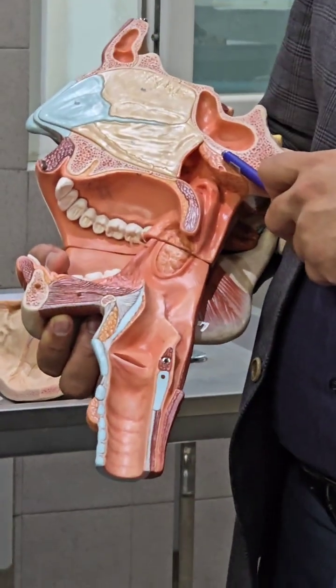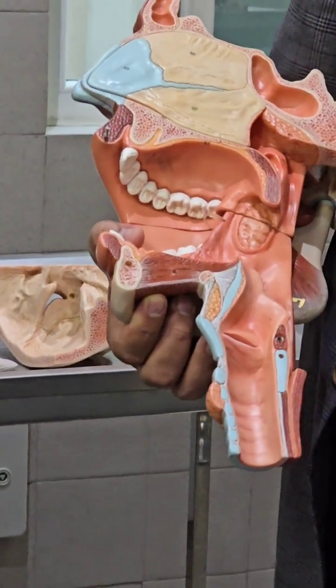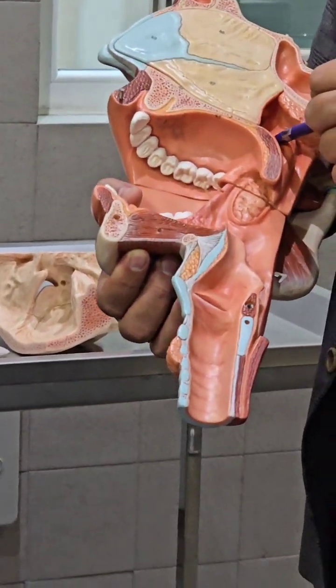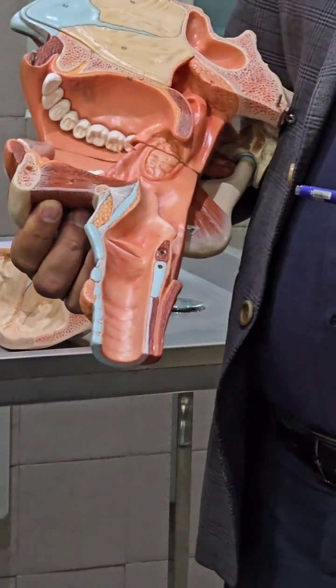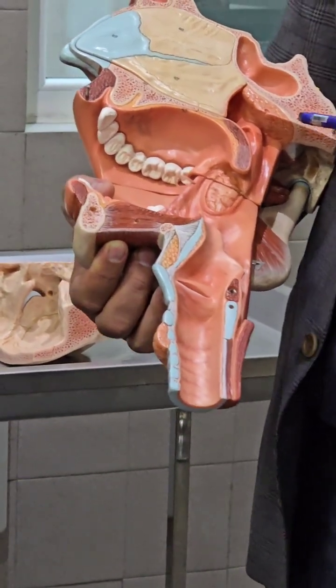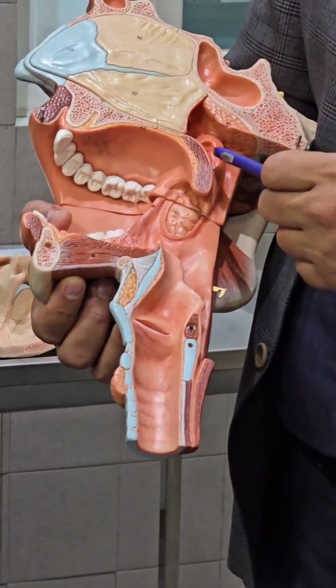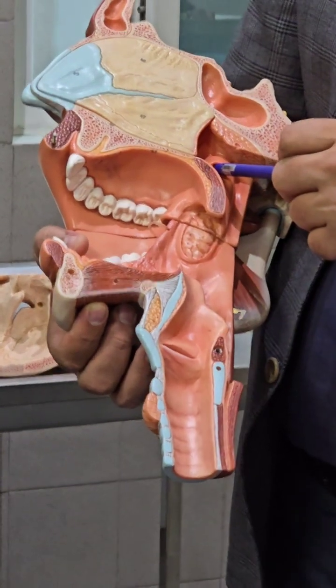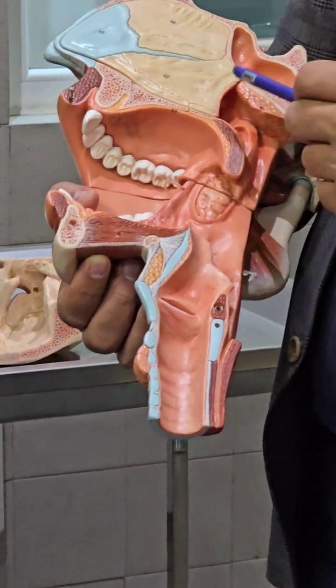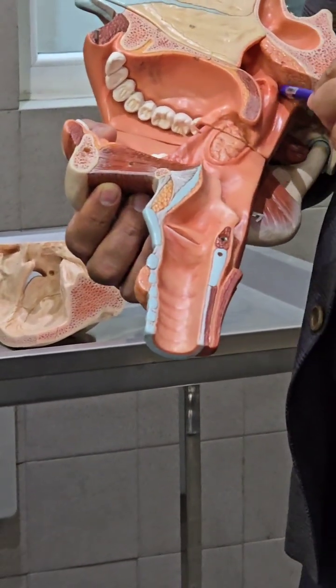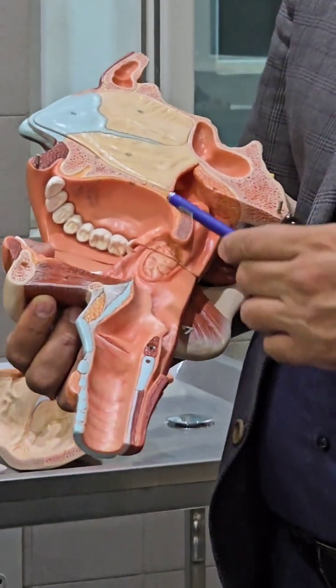On the lateral wall of the nasopharynx, there is the opening of the Eustachian tube, torus tubarius and torus levatorius. I told you these structures. And here is the pharyngeal recess.